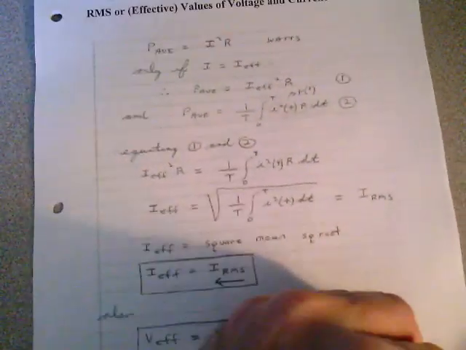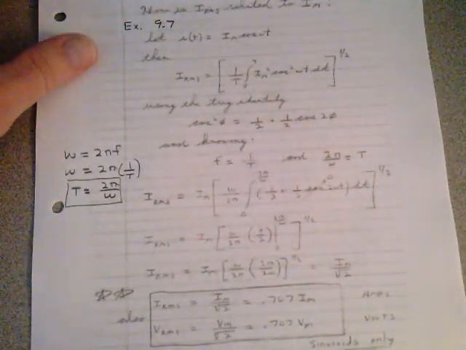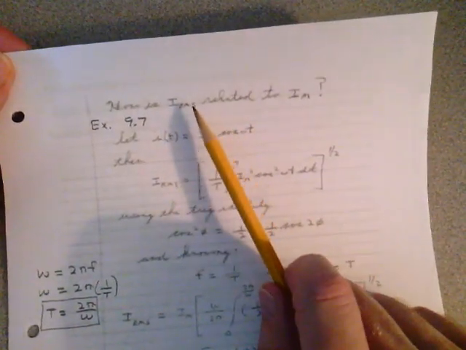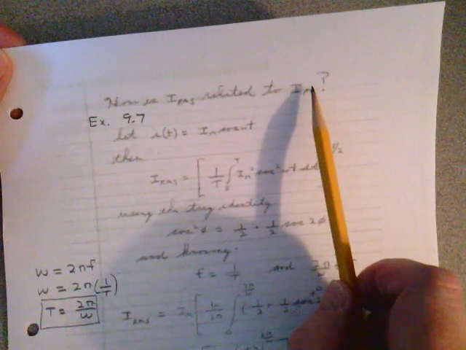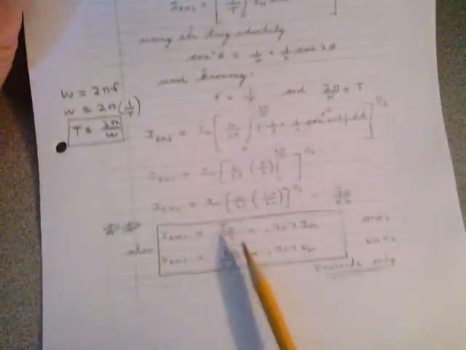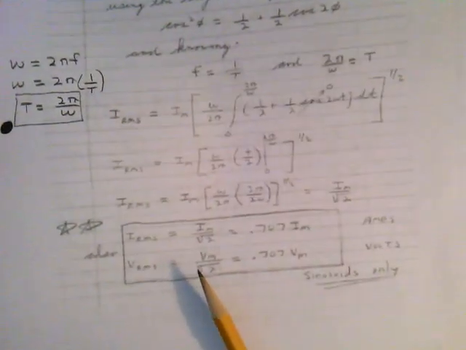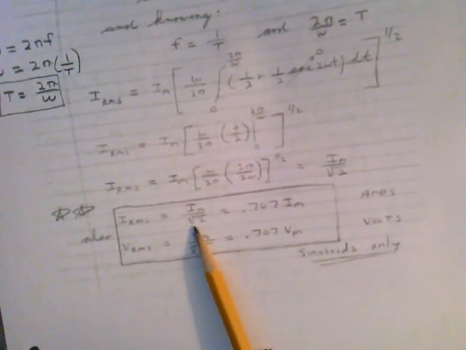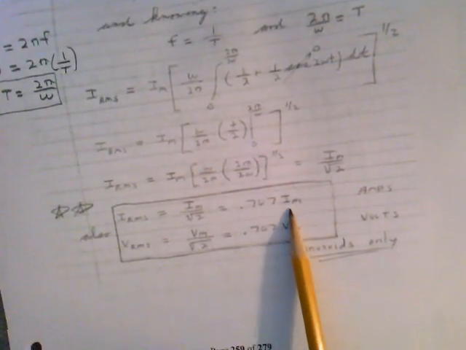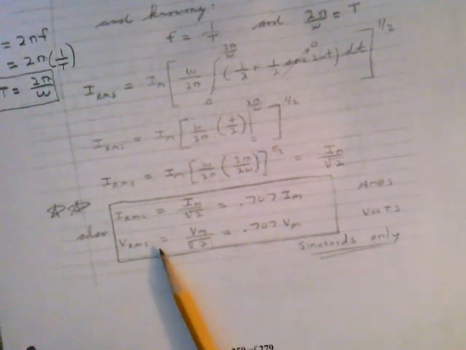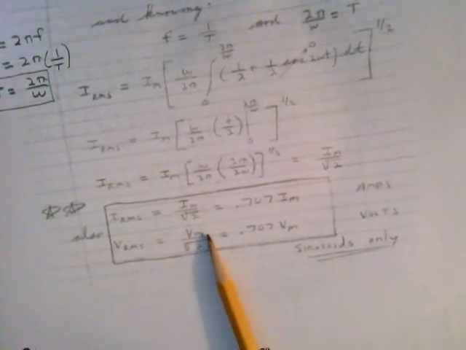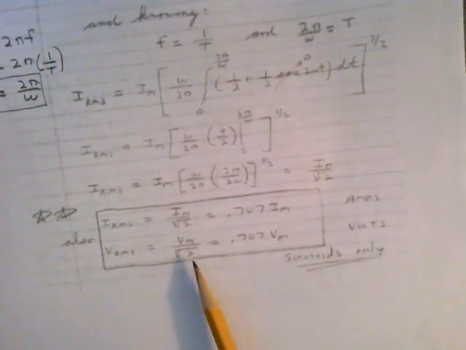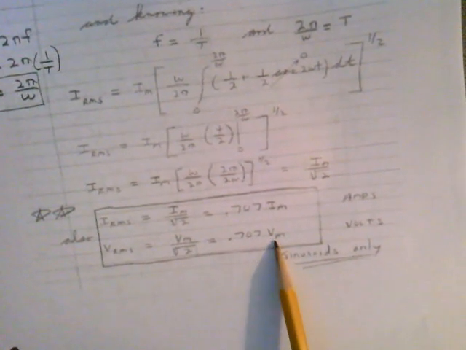Now, continuing on, page 259, how is the RMS value related to the max value? Well, we know for a sinusoid that the RMS value of the current is equal to the max over the square root of 2, which is equal to 0.707 times I max. Or we know the voltage RMS is equal to the peak or the maximum voltage divided by the square root of 2, which is equal to 0.707 times V max in volts.